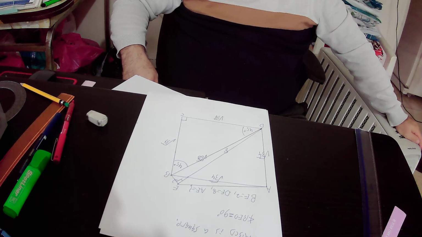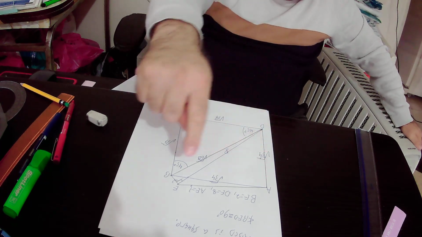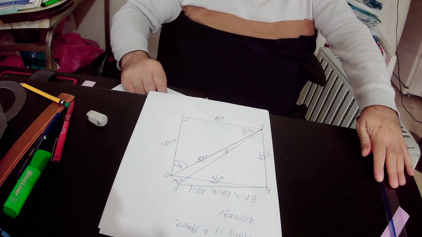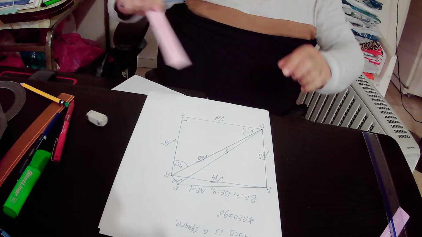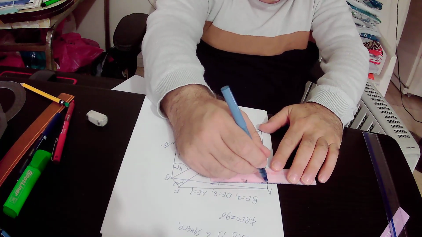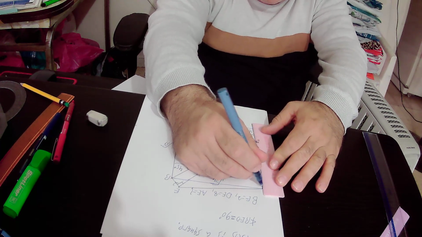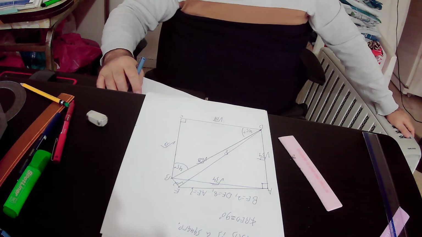Here we also know that angle DAB is a right angle because it is one out of 4 angles of square ABCD, and we know that all the 4 angles of square ABCD are right angles, they are equal to 90 degrees. Now I will present to you rule number 2.